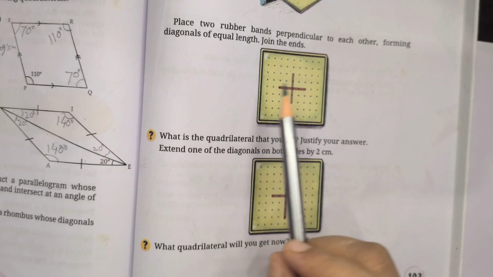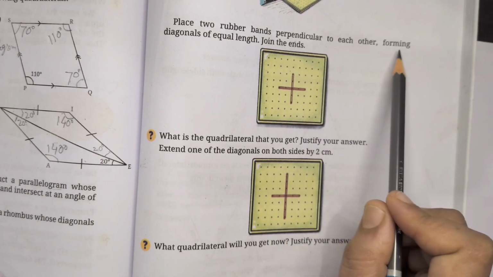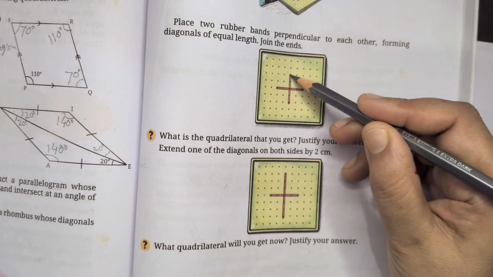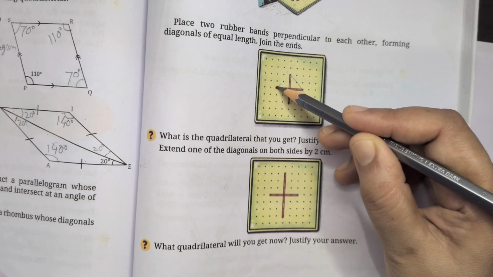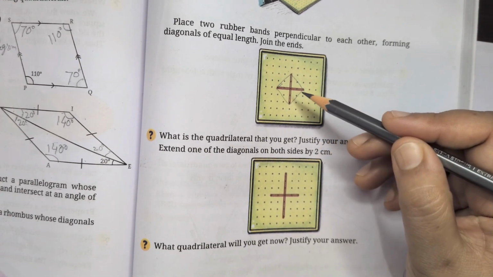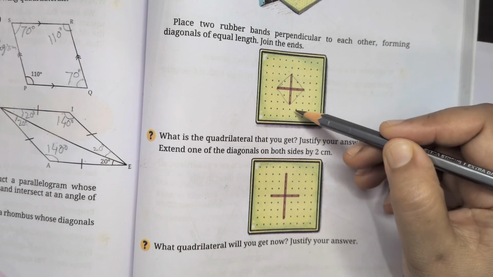Activity. Place two rubber bands perpendicular to each other forming diagonals of equal length. Join the ends. We can join the ends this way. And here we are getting this shape, and we will look at the diagonals of that shape.